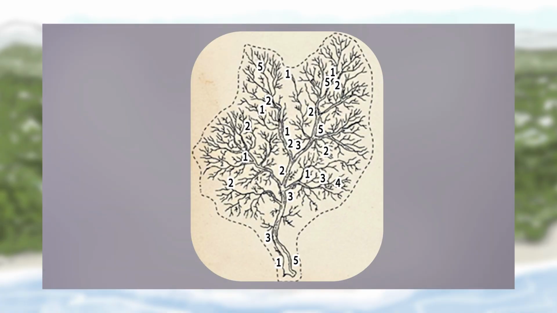Bifurcation ratio also indicates drainage texture and depicts how frequently streams branch. A high bifurcation ratio shows coarse drainage texture and a low bifurcation ratio shows fine drainage texture. The mature basin shows the branching network becomes consistent, resulting in a more uniform bifurcation ratio.